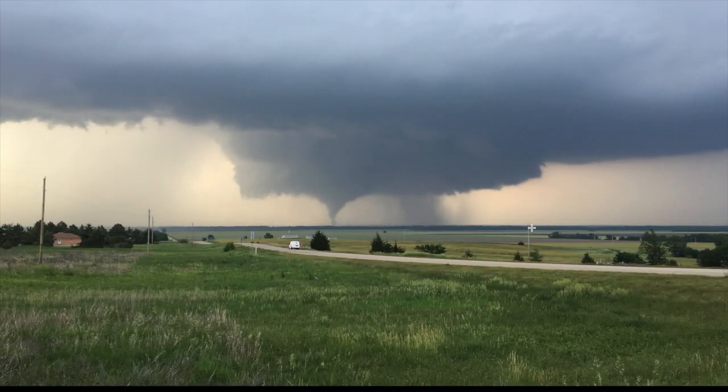The title of it is 2016-05-16 tornado north of Solomon, Kansas. It was taken on the 25th of May of 2016, and it is Creative Commons by 4.0.